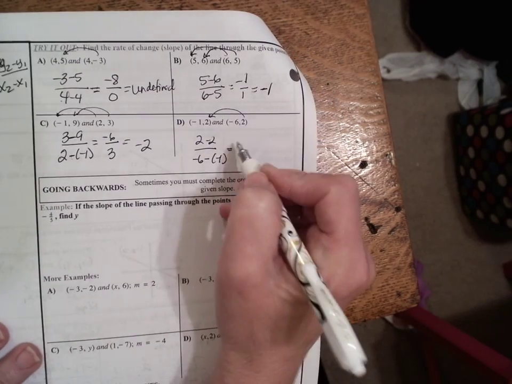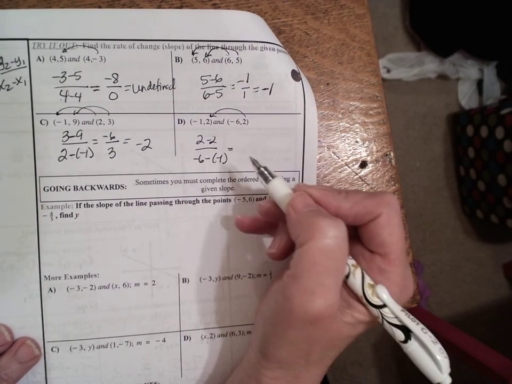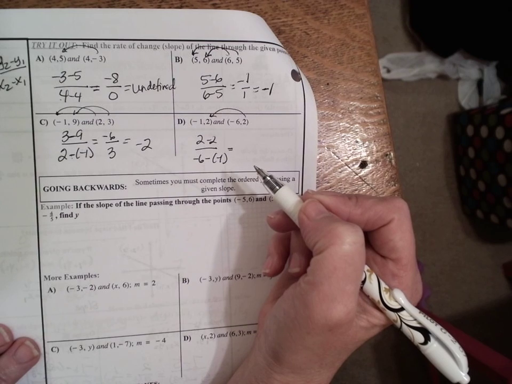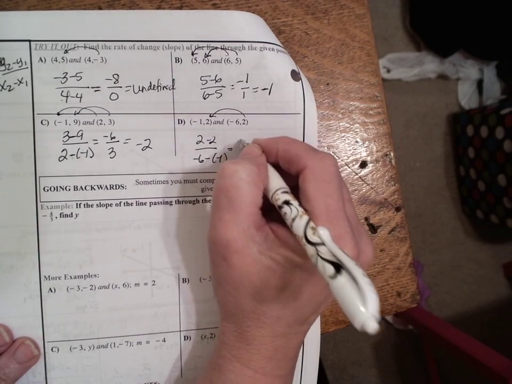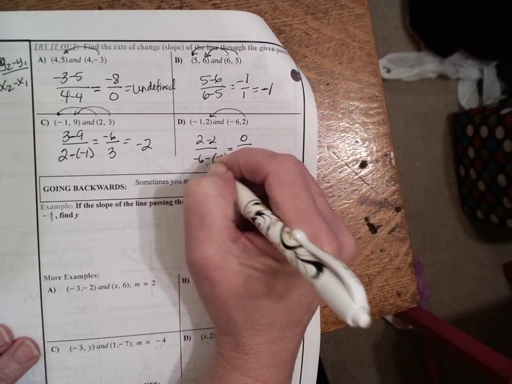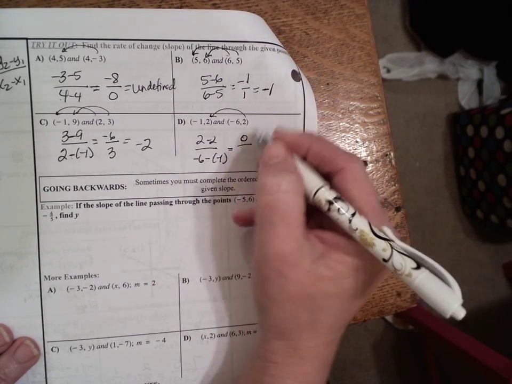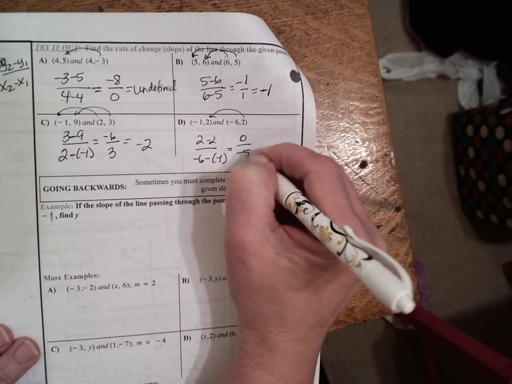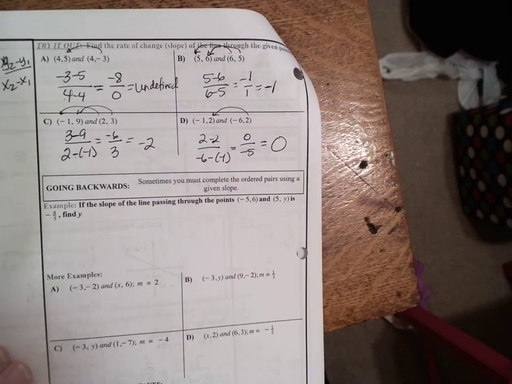Okay. D, what did you guys get on D? Good. That's going to be 0. -6 minus a -1. If you have 6 negatives and you take away 1 negative, it's going to be a -5. And then that simplified can be 0.